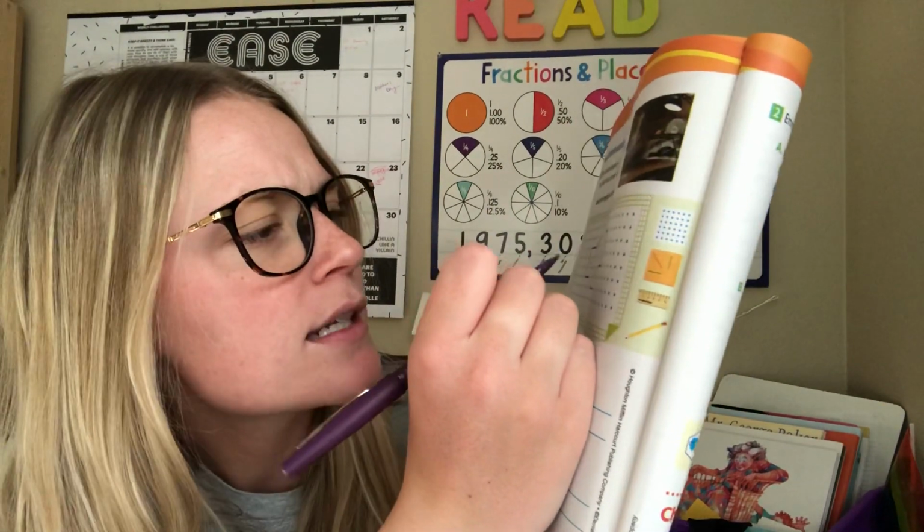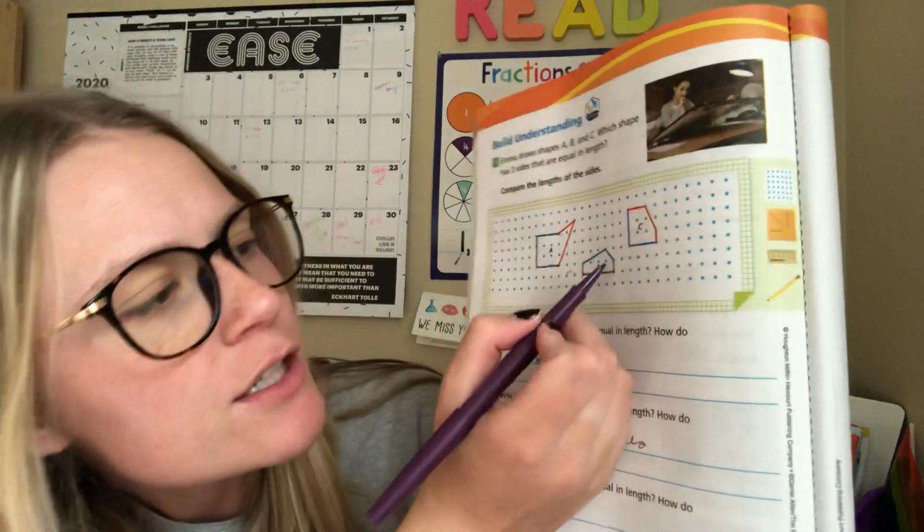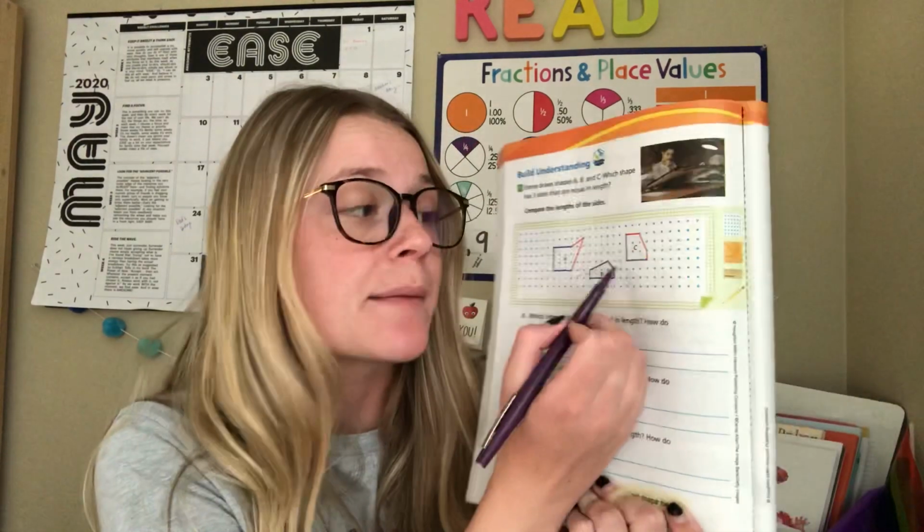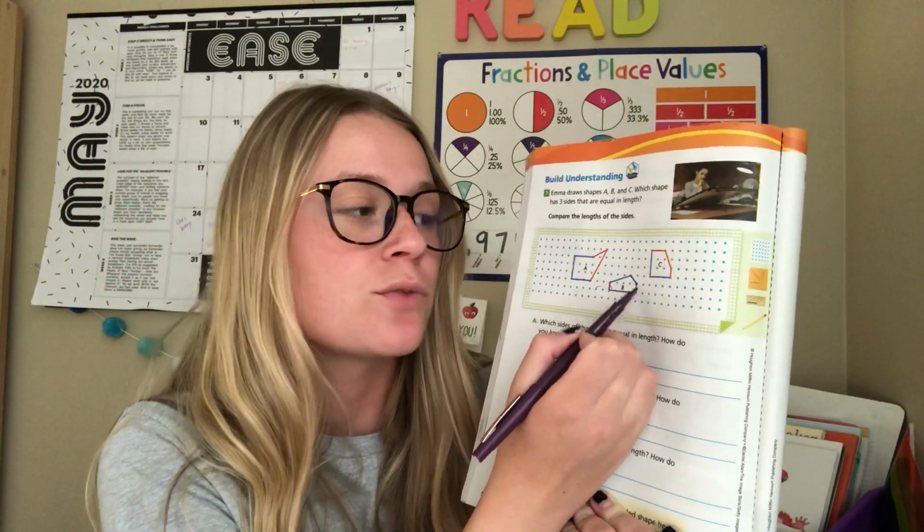And there's one up here like this diagonal. 1, 2. Because it's at a diagonal, it's actually longer, and so those are not the same. This is not the same length as the two red lines, and we could prove that with a ruler as well.